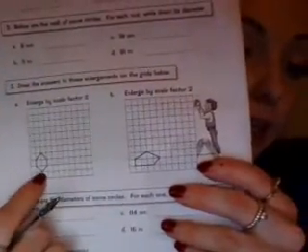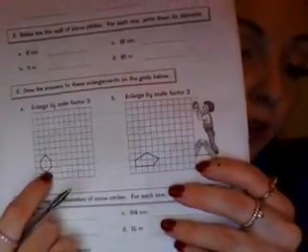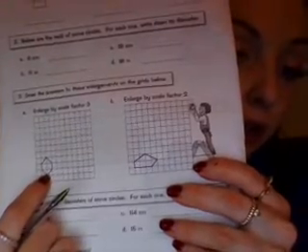Okay? On question 3 then, it says draw the answers to these enlargements on the grid below. It says enlarge by scale factor 3. That just means you need to multiply it by 3. That shape needs to be 3 times bigger. You'll see that there's 1 there. That side is 1 square long. So 1 times 3 is 3.